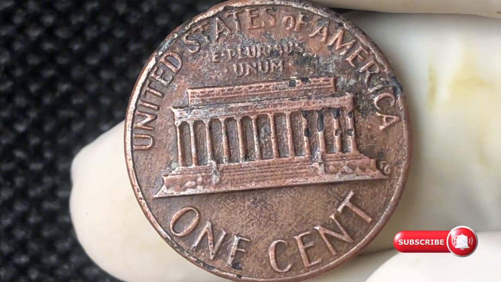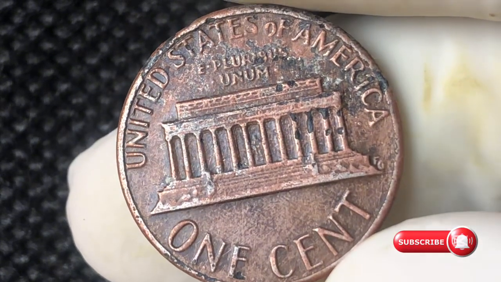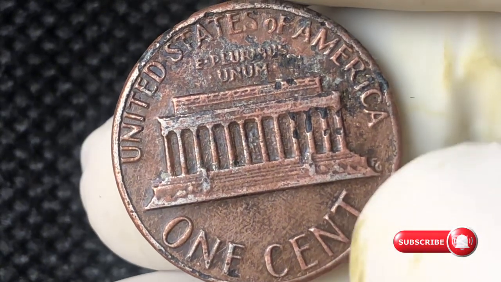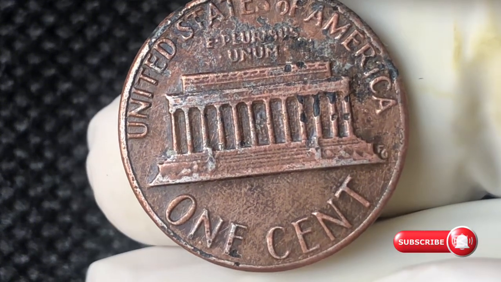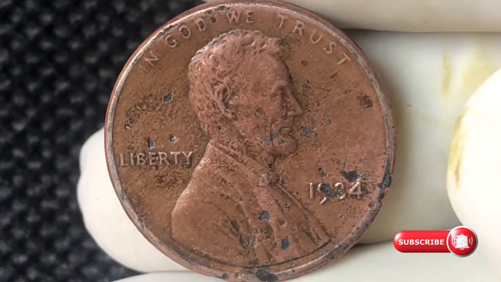It stands not just as a piece of currency, but as a testament to the nation's cultural heritage, technological advancements in minting, and the timeless allure of collecting. Today, depending on condition and variety, the 1984 1-cent penny USA coin can be valued between $50 and $5,000.